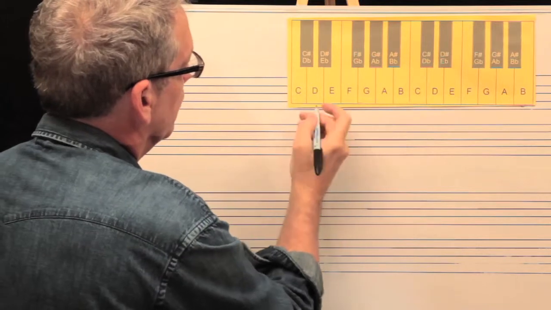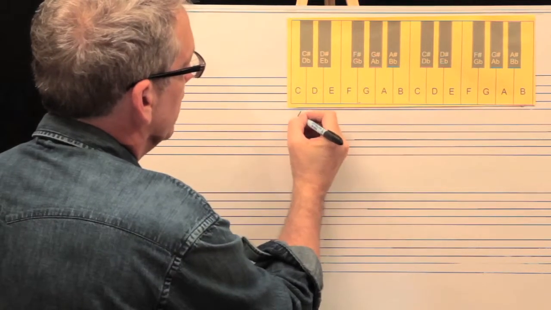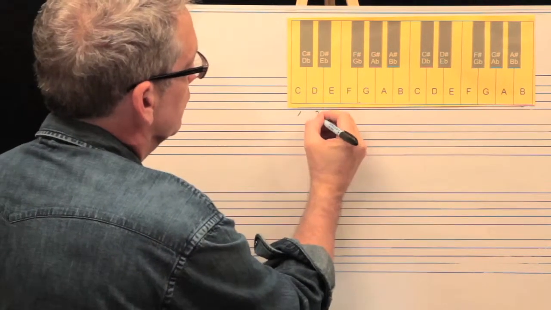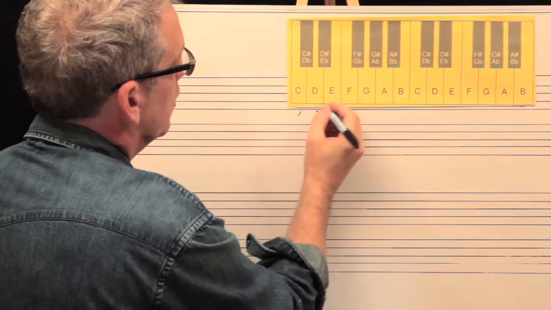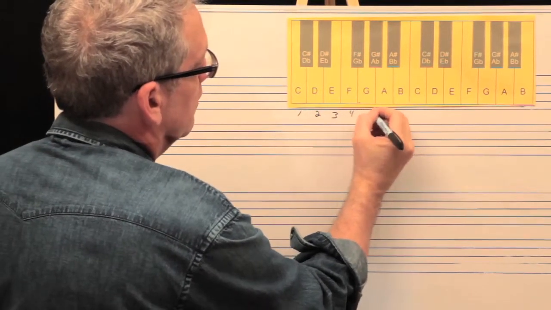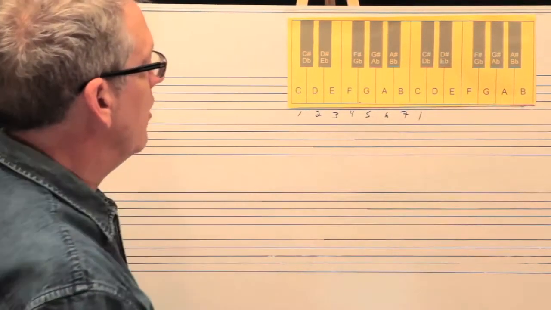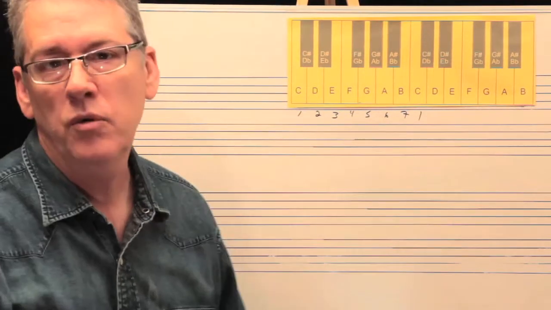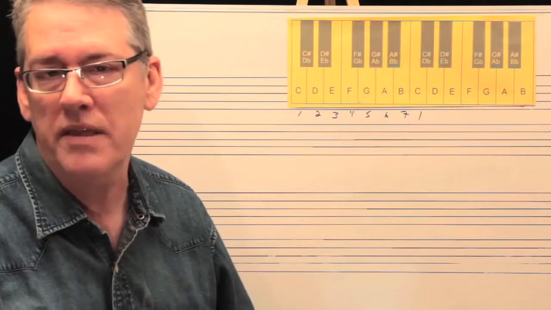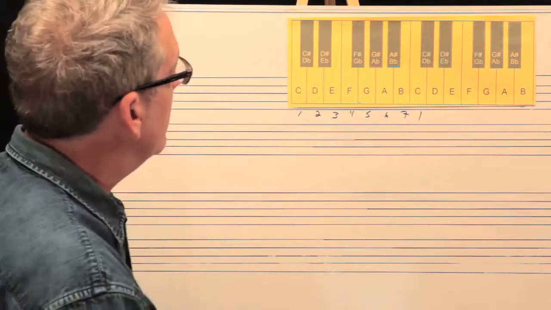And we talked about doing everything in numbers. C is 1, D is 2, E is 3, F is 4, 5, 6, 7, and 1 again. That's how you relate to your notes. No do, re, mi, or any of that stuff. It's all about numbers.